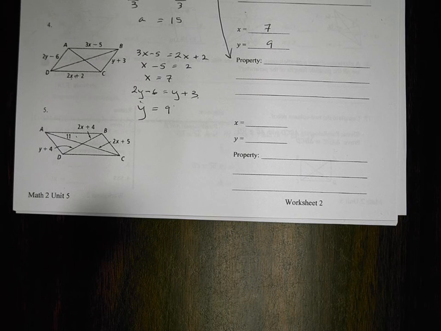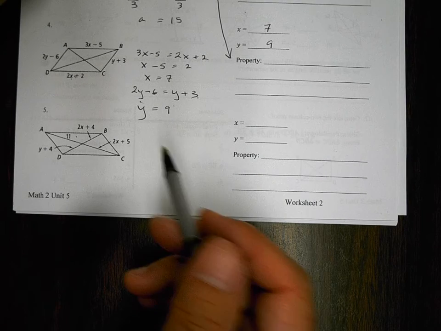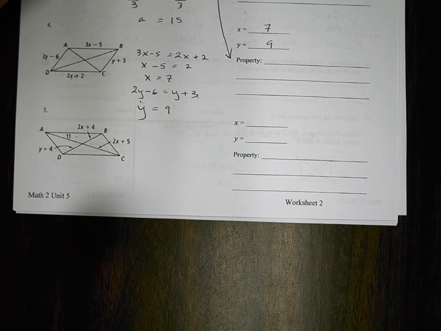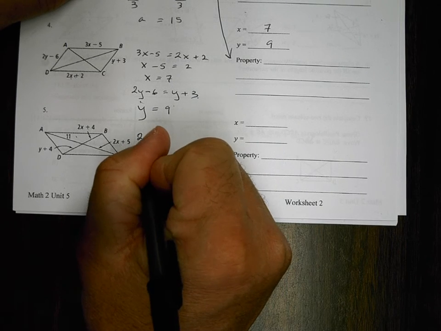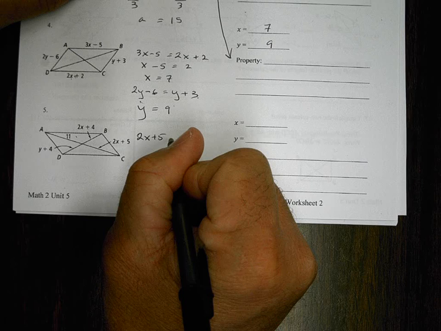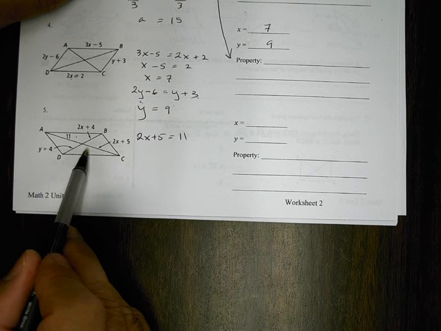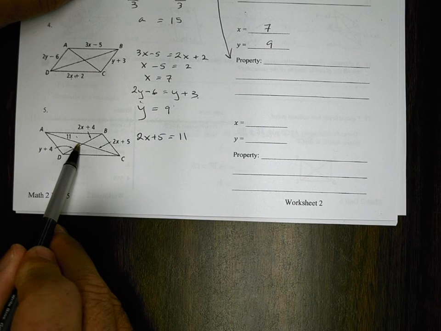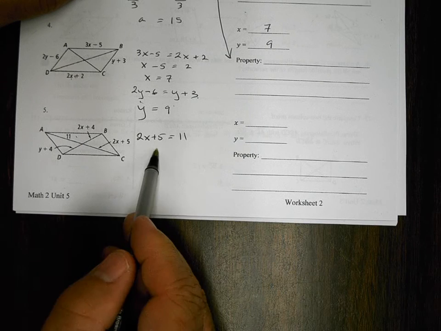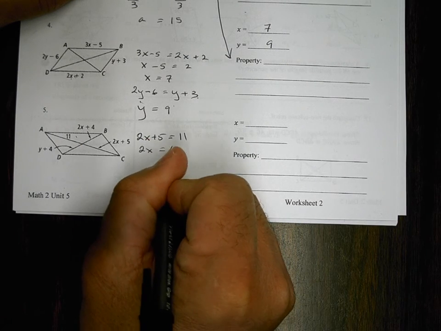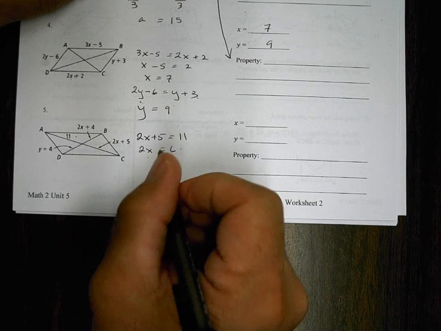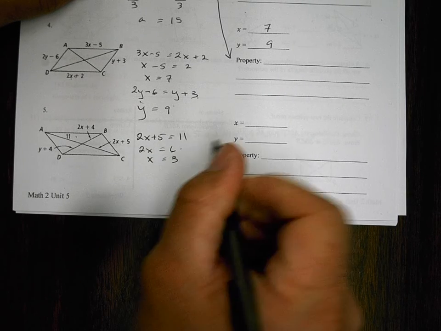All right. So number 5 is the next property. And what I'm going to do is solve for x. Oh, this is a tricky one. Here's what I'm going to do first. I'm going to say 2x plus 5 equals 11. So I'll subtract 5 from both sides, and I get 2x equals 6. Divide both sides by 2, and I get x equals 3.